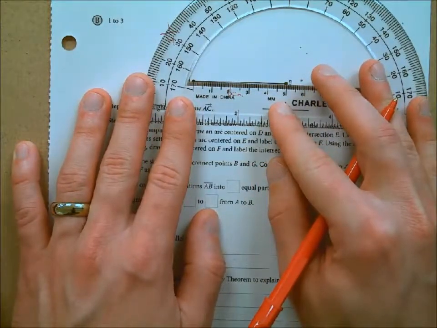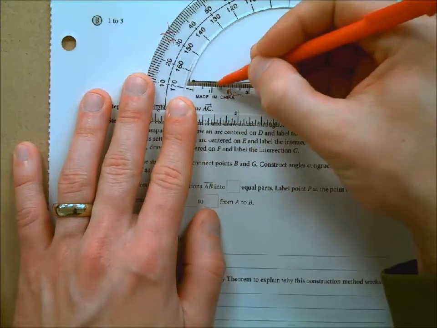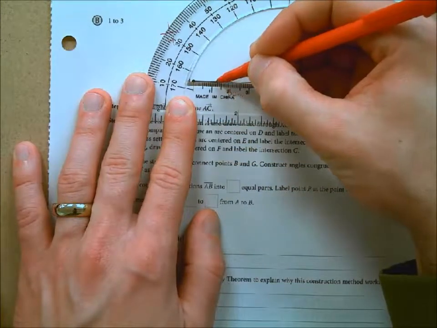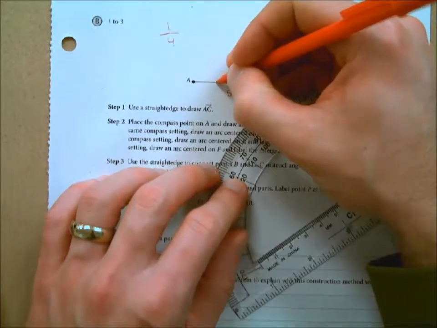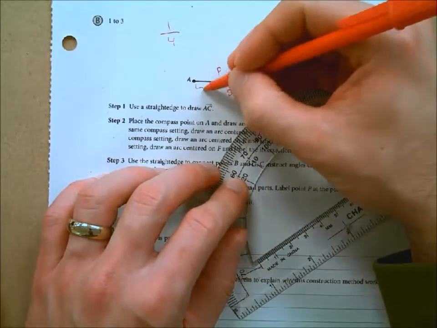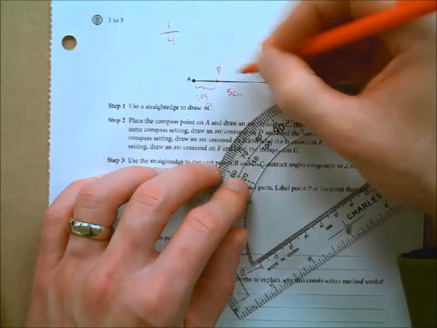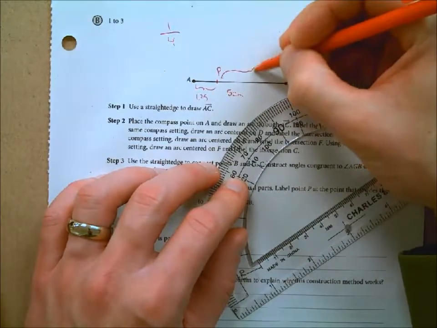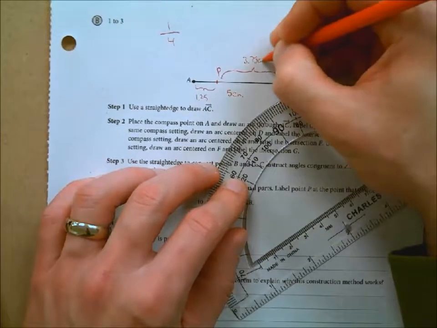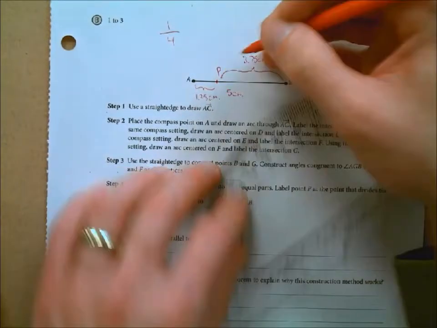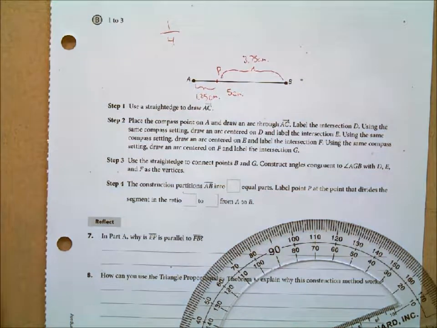There's 1.2, there's 1.3, so 1.25 will be halfway between those, something like right there. And there's where point P will be. There's your 1 part. There are your 2 parts. Okay, just like that.